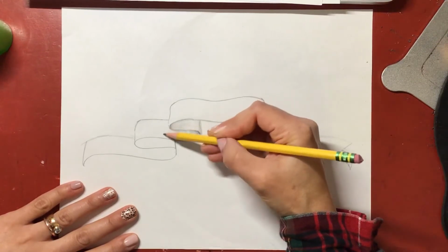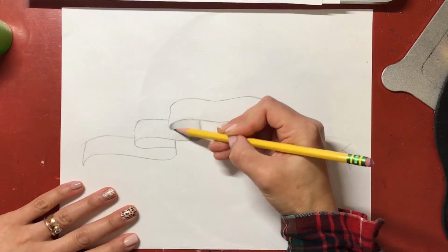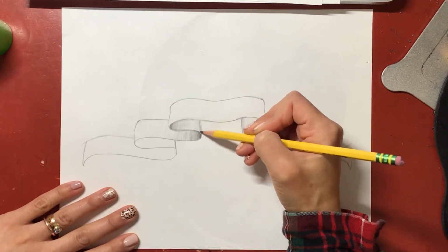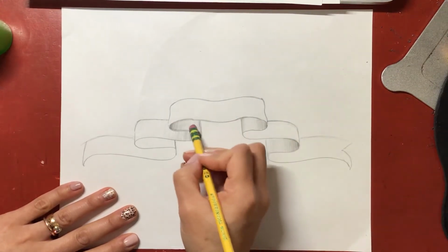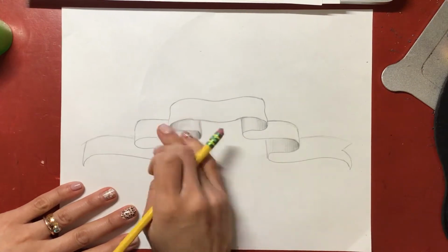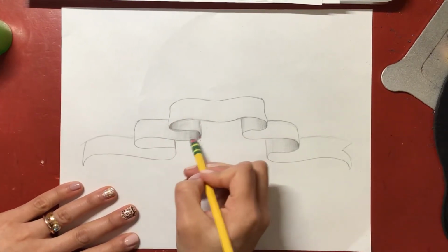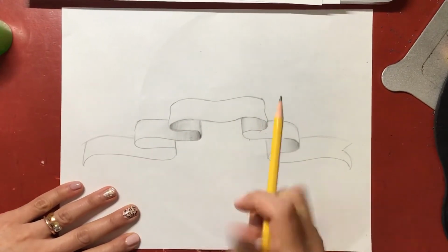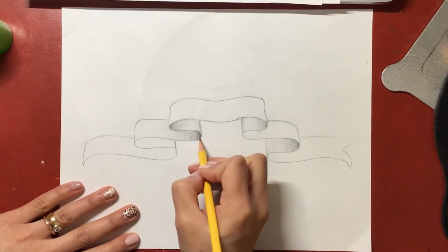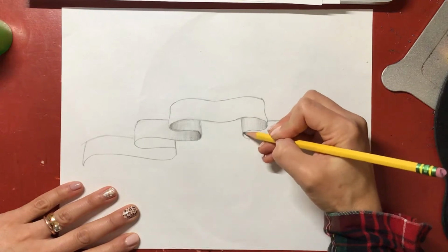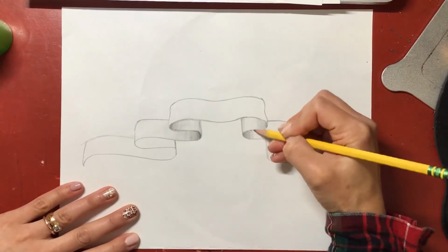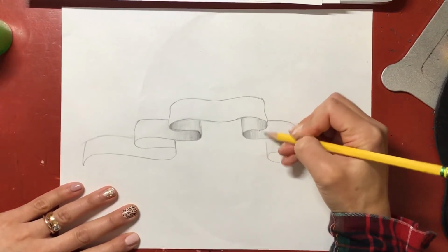Again, this is my dominant shadow here, and this is the dominant shadow. So then its neighboring shadow has to be a little lighter. And we do that so that you can help to show the three-dimensionality. It will look more 3D if your shadows are not all the same tone, right? So when you're shading, you're changing the tonal range as you go.